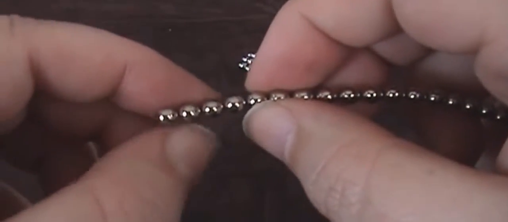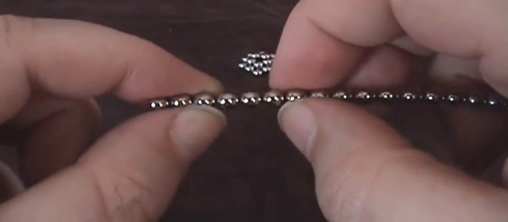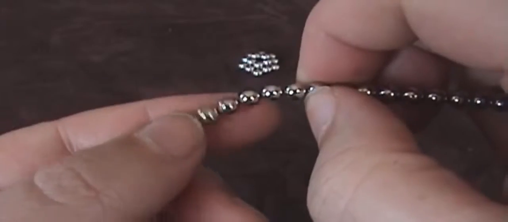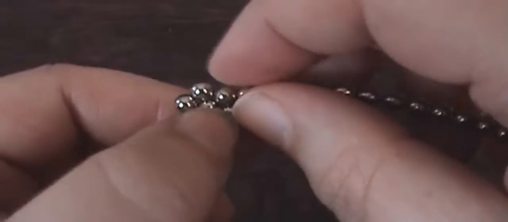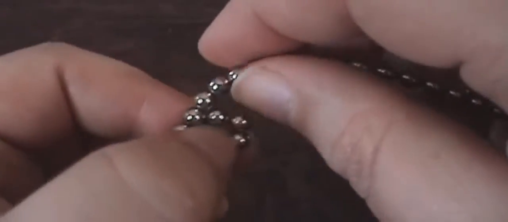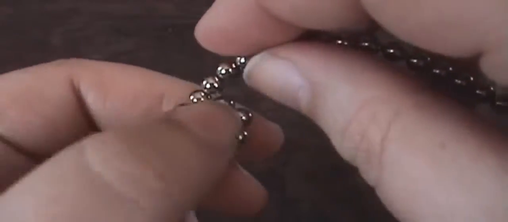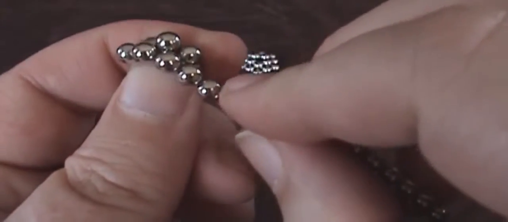However, the other way is very similar to the hexagon. Instead of counting down 6 and then touching the end to it, we count down 5 and then touch this end to the 5th one. And then we just wrap it around. However, this time it makes kind of a 3D shape, so we have to make a little bit of an angle on it, like so.